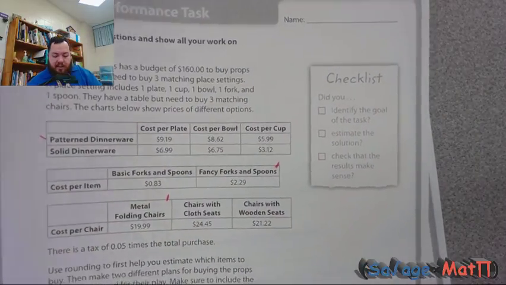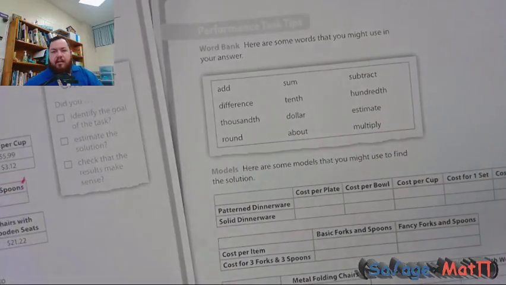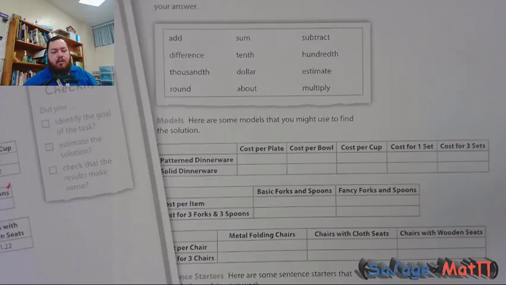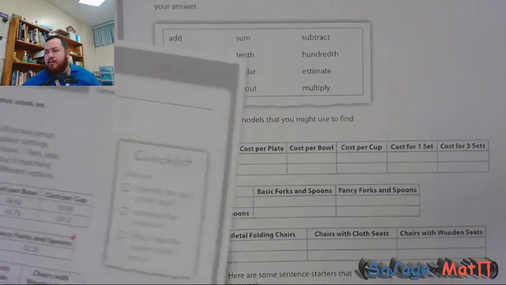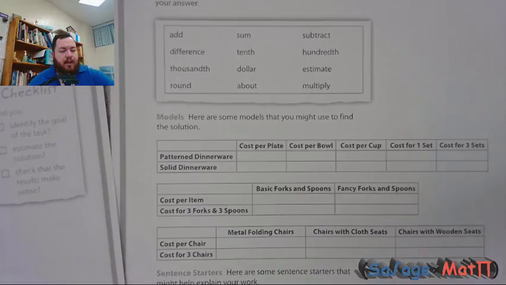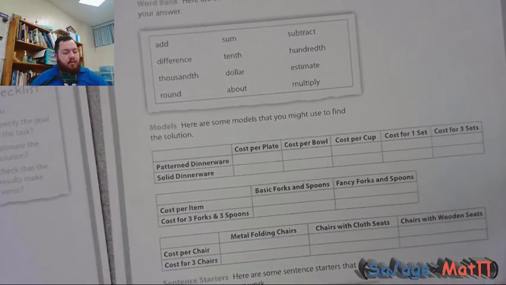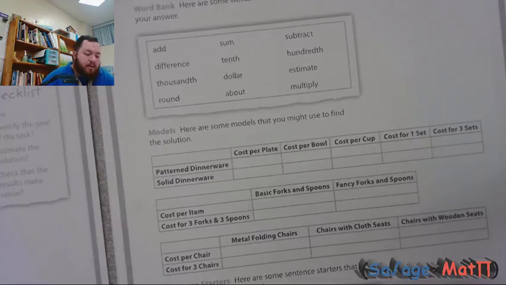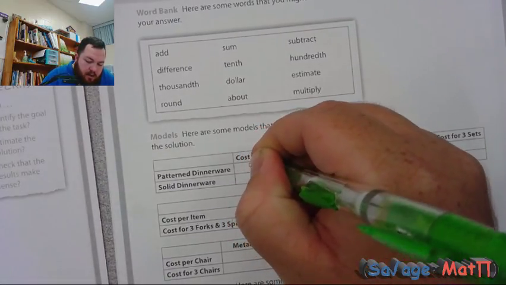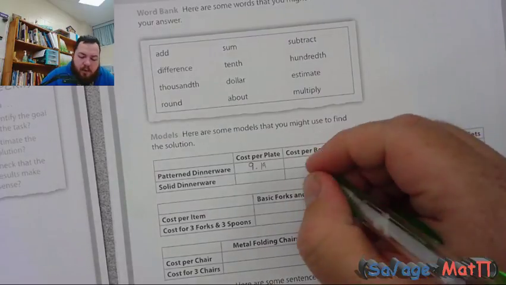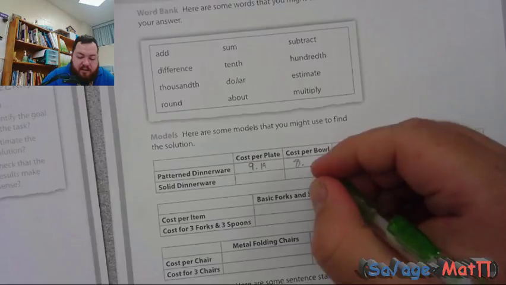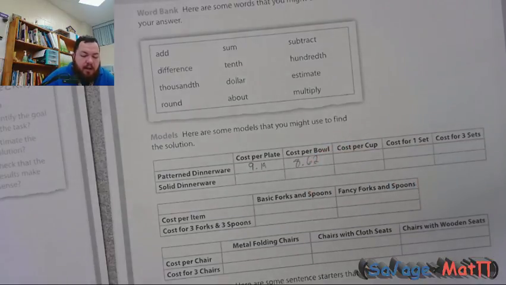So on the back of this sheet, you guys should have this right here, which is some models that would help you. I'm going to fill in the information from the front side on my model. So if the cost per plate for the pattern was $9.19, a bowl was $8.62, and a cup was $5.99.